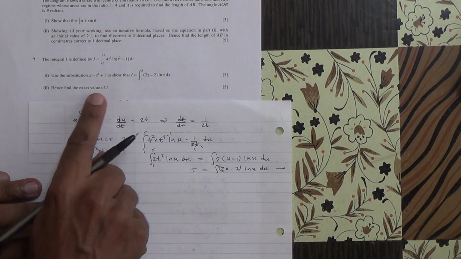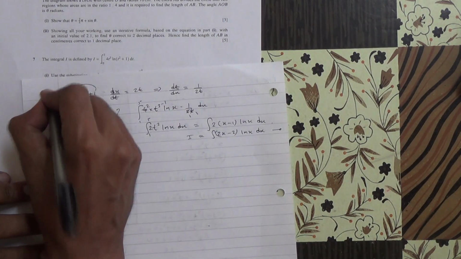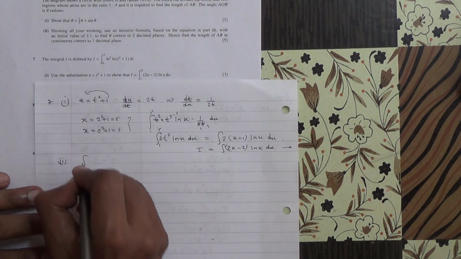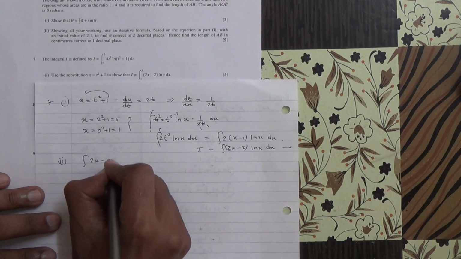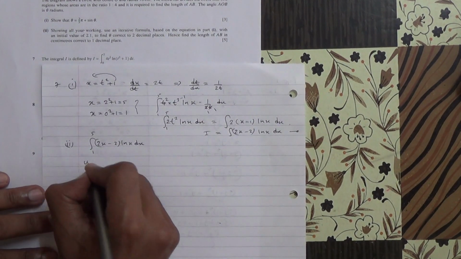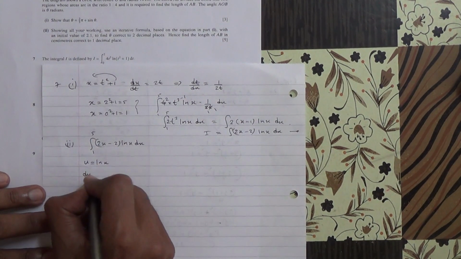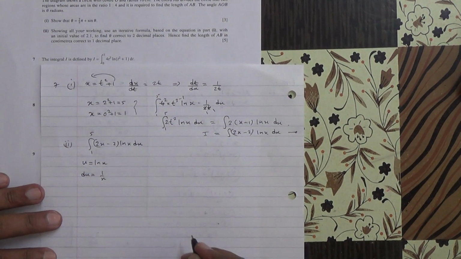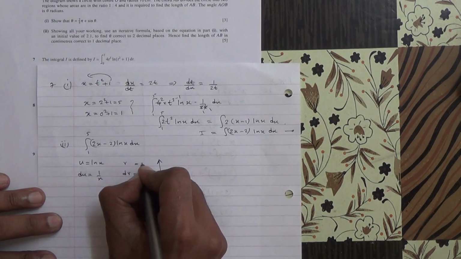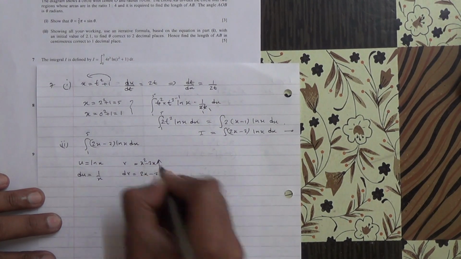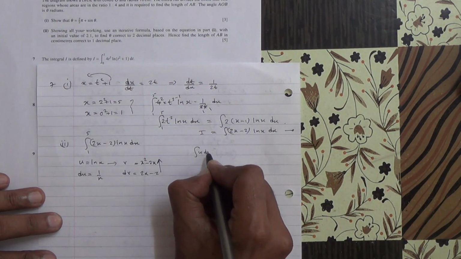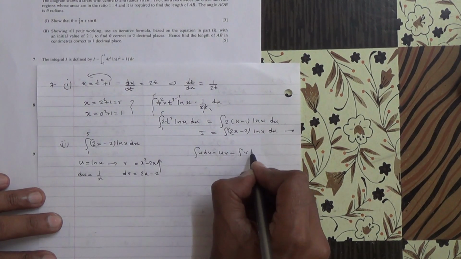Now for the second part, we need to find the exact value of I. For this one, we're going to be using integration by parts, and therefore the integral of (2x minus 2) ln x dx from 1 to 5. So we're saying then u is equal to ln x, and therefore du is equal to 1 over x. From here we have dv is equal to 2x minus 2, hence we've got v as x squared minus 2x. So we use integration by parts: the integral of u dv is equal to uv minus the integral of v du.